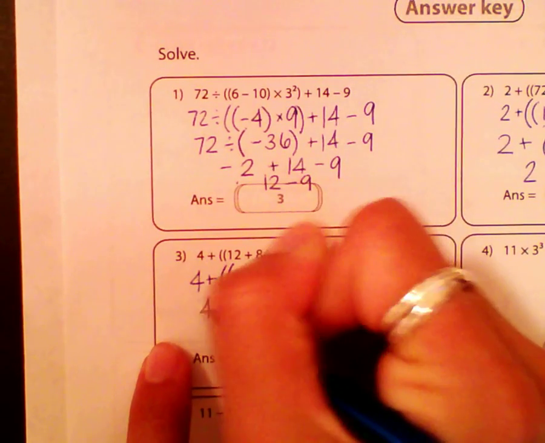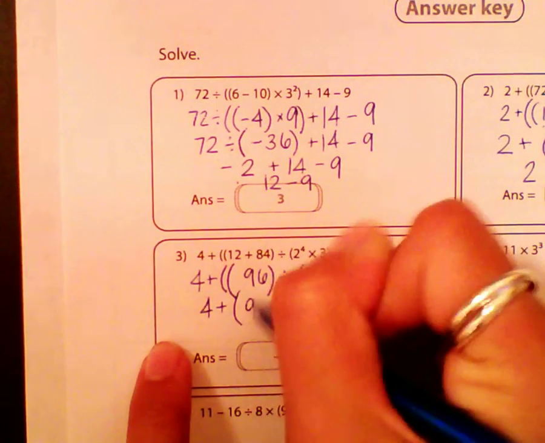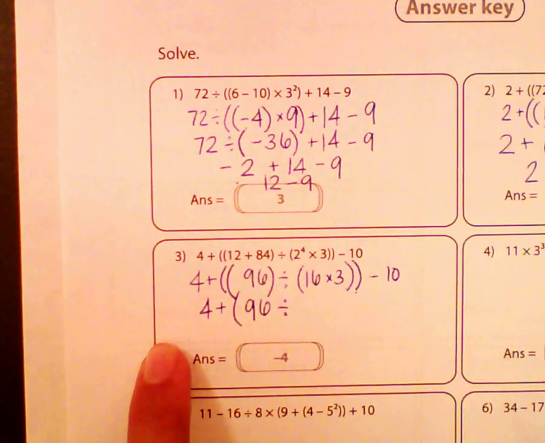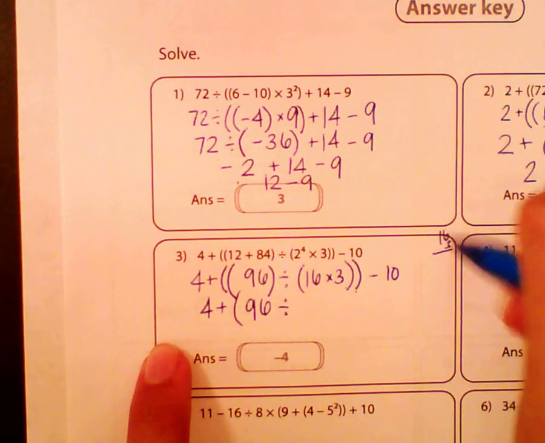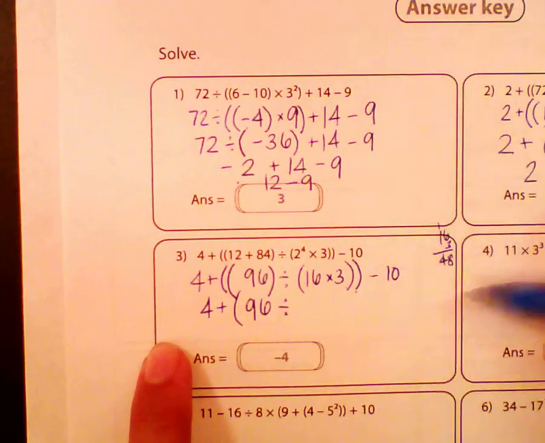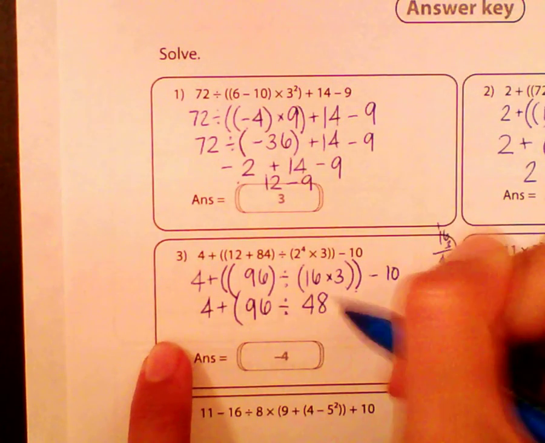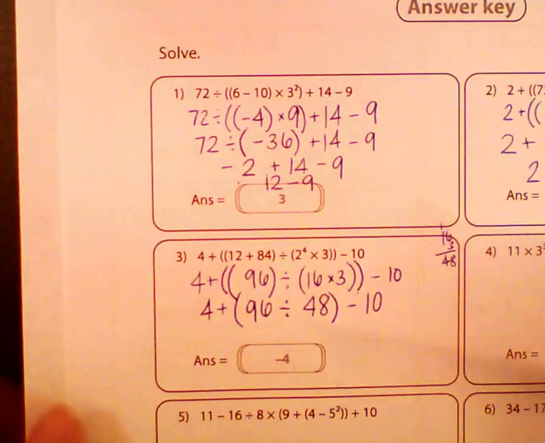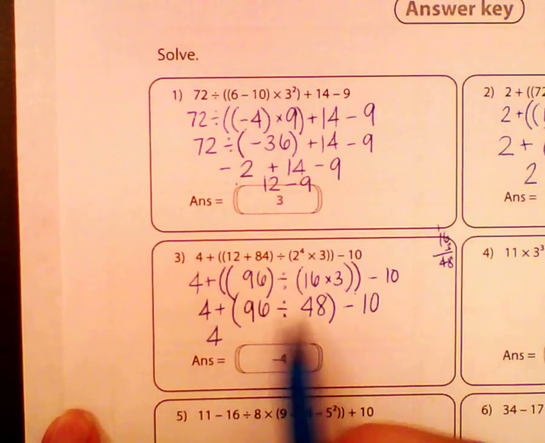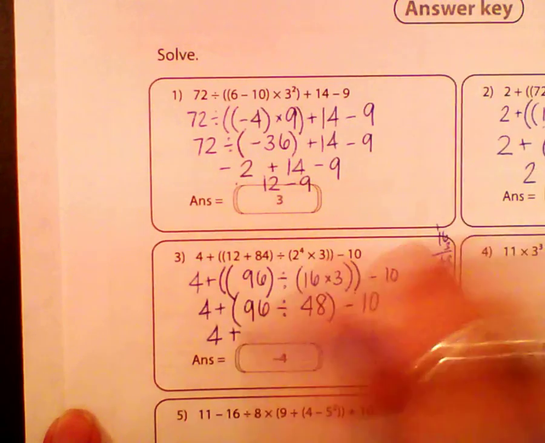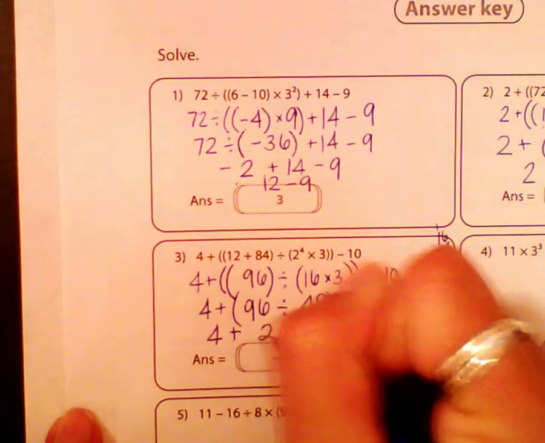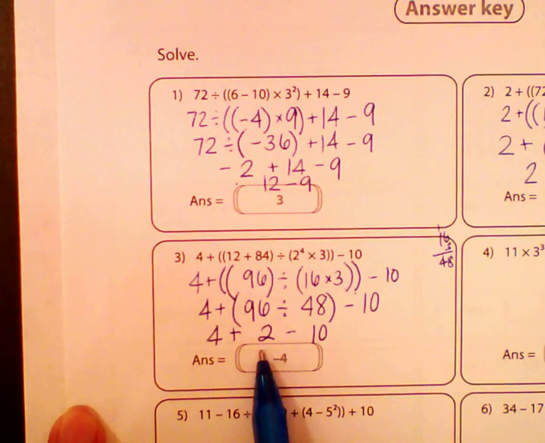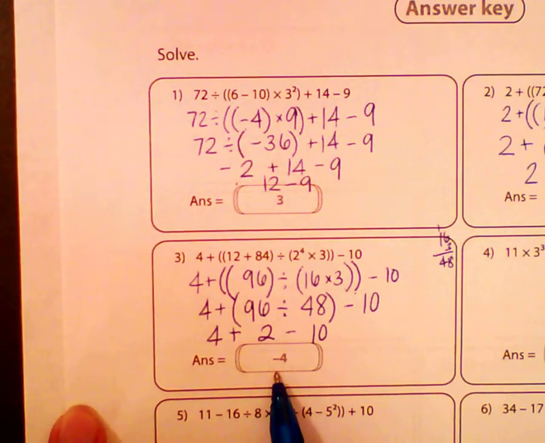Bringing everything else down, I'm left with 96 divided by 16 times 3 is 48. It's okay to show your work. I continue. Division happens before addition or subtraction. It's 2. Okay, 4 plus 2 is 6. 6 take away 10 is negative 4.